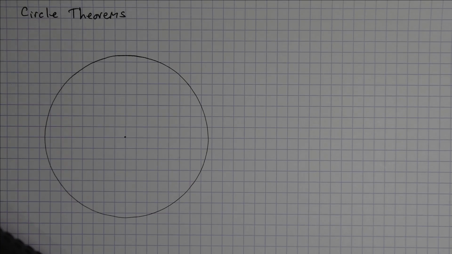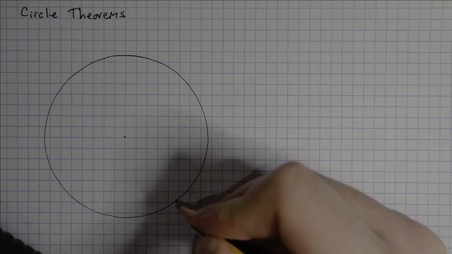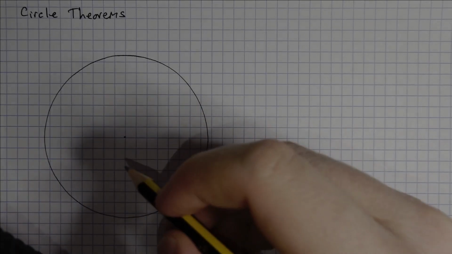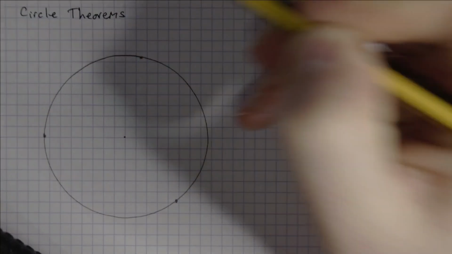A video then on the seventh and final circle theorem, this one known as the alternate segment theorem. The questions about the alternate segment theorem are pretty much all the same. So for this one we need 3 points on the circumference, and at one of those points I'm going to draw a tangent. So maybe I'll have this point here on the circumference, I'll put the tangent down there, and I'll have two other points on the circumference. They can be any way you like.